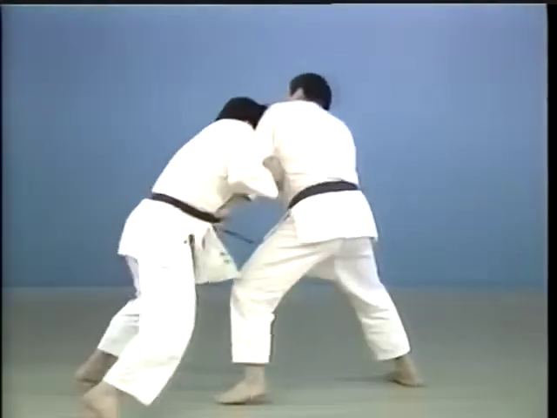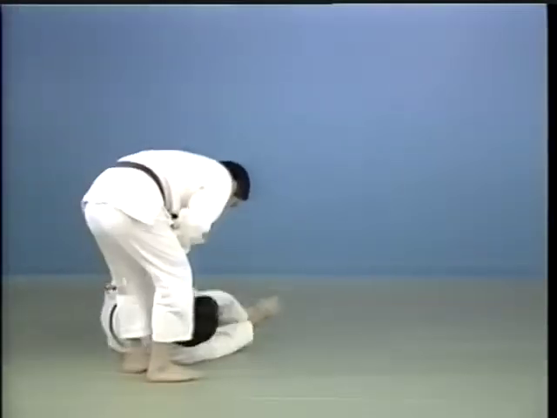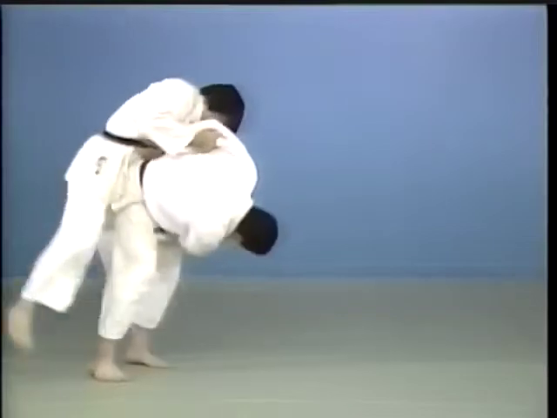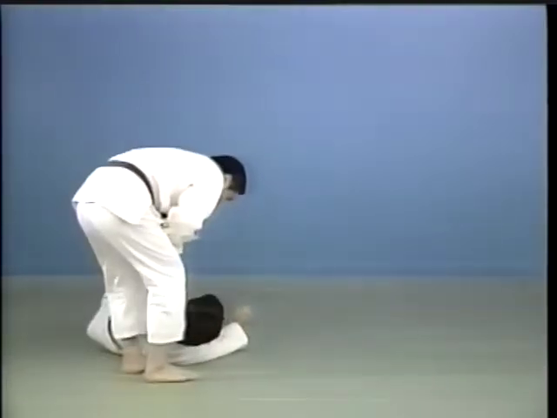Throwing as you grasp the front part of your opponent's belt is also an application of the Tsuri-goshi technique. It's called a Tsuri-goshi only when the belt is grasped in making the throw.